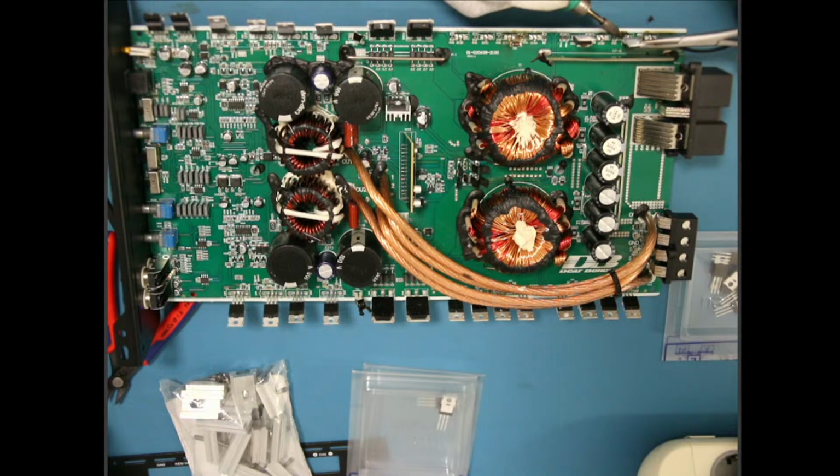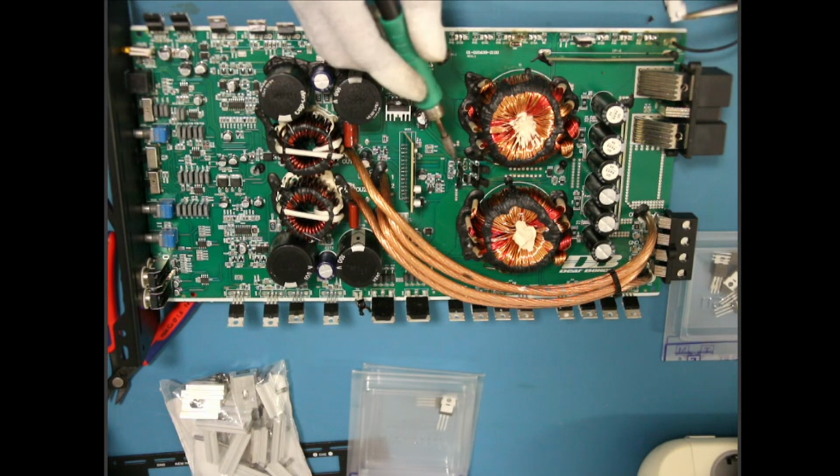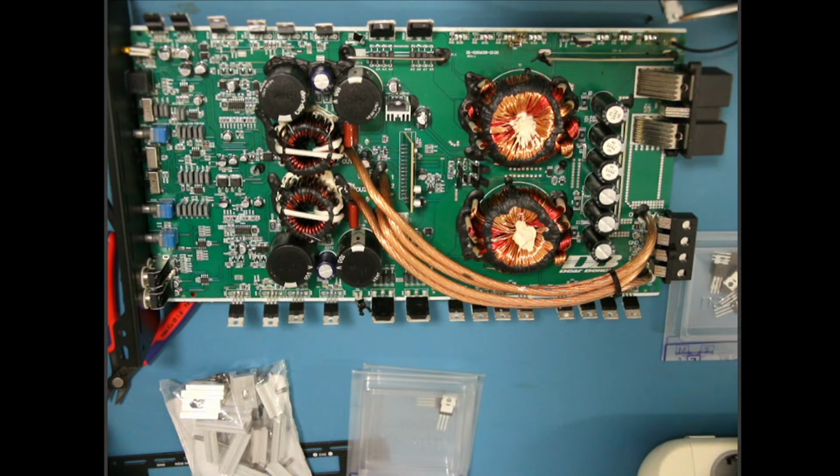Haven't even looked at what is the driving circuit. Could it be those bipolars there? I mean, it could be those. Therefore, and it's not like I'm gonna get a schematic for this, but let's see.